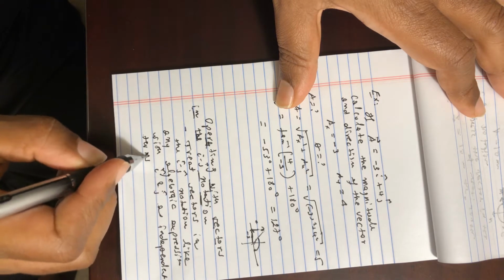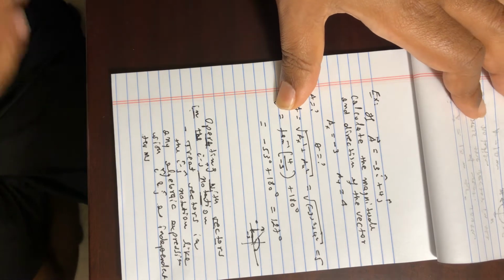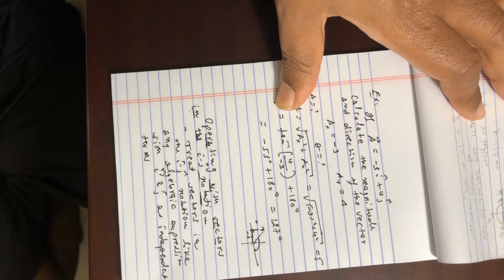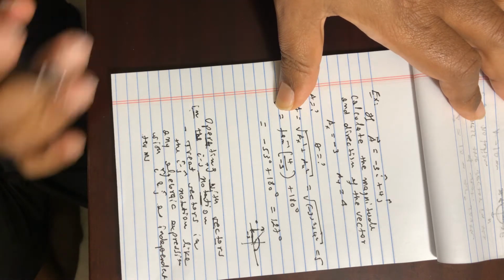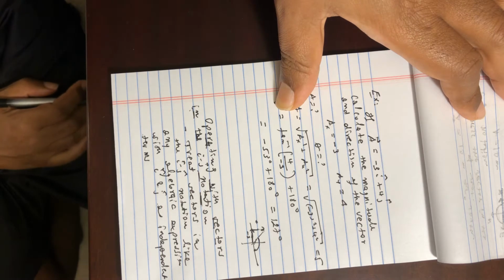What this means is you can add only i terms together and j terms together. You cannot add an i term and a j term. You cannot combine an i term and a j term together. You can only combine i's together and j's together.